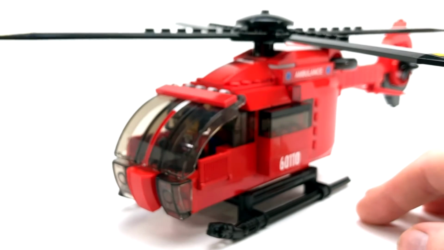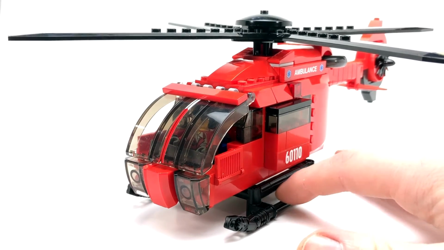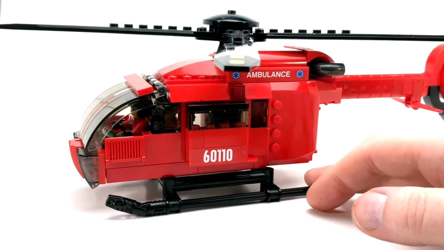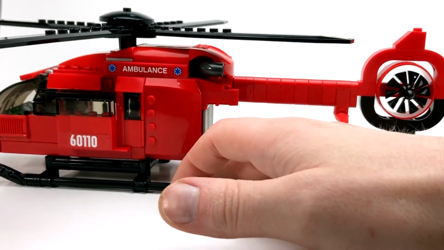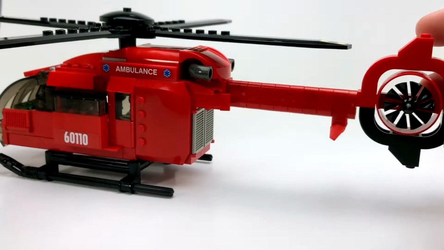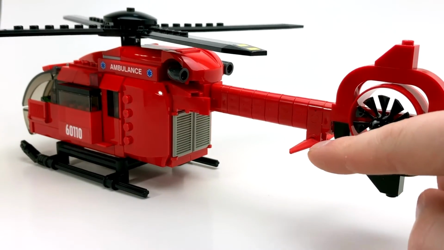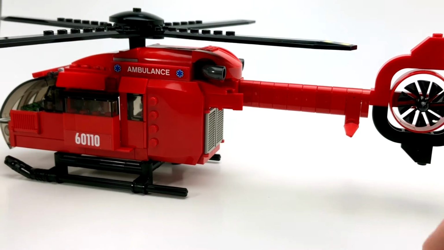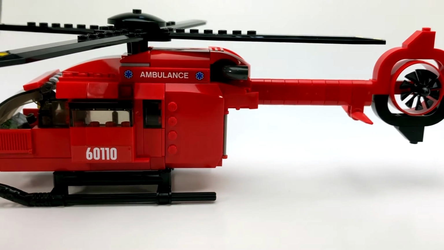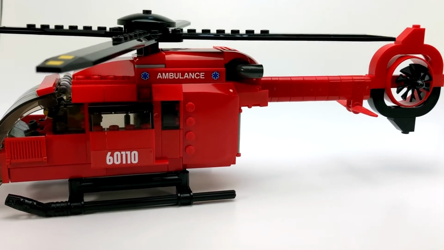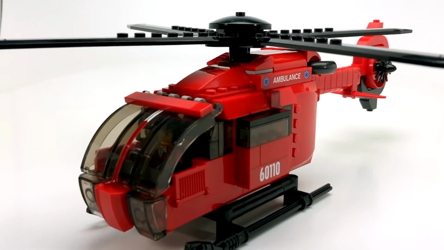Let me get back in focus here, there we go. And yeah, I'm pretty pleased. This is my first aircraft build. Oh, and right back here, these small wings are Ninjago sword pieces in red, which really worked out. And the tail end here is made with Technic parts, so that worked out as well.